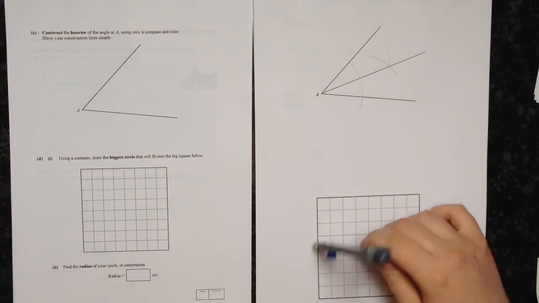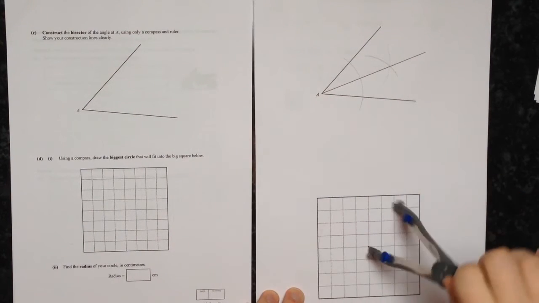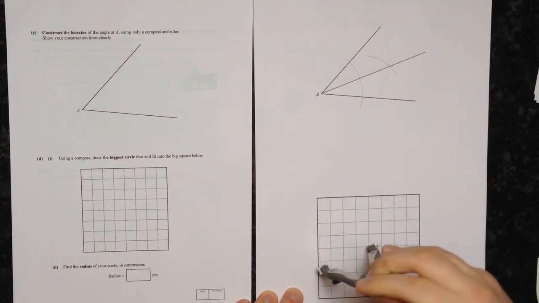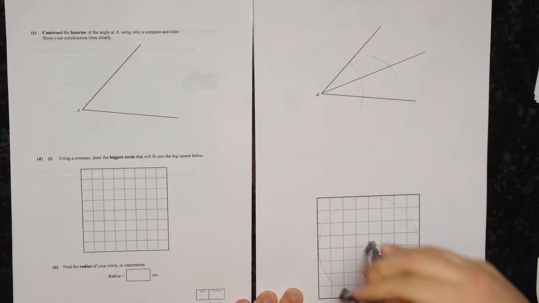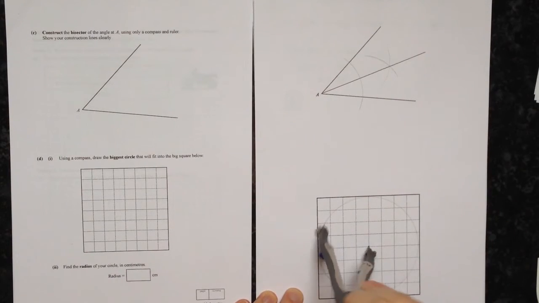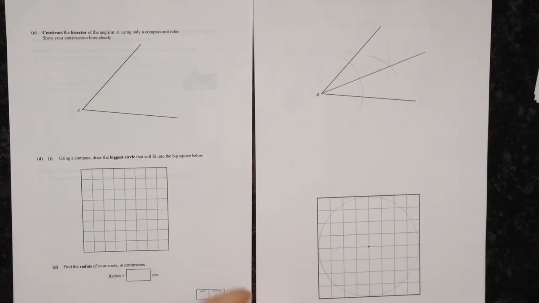We put the edge right there, and we draw our circle. And we end up with this nice circle as big as possible and completely within the square.